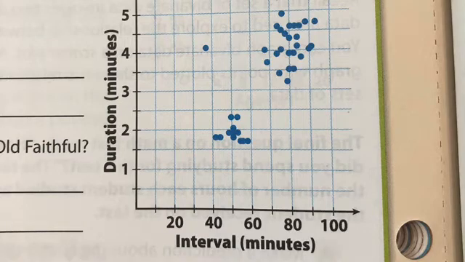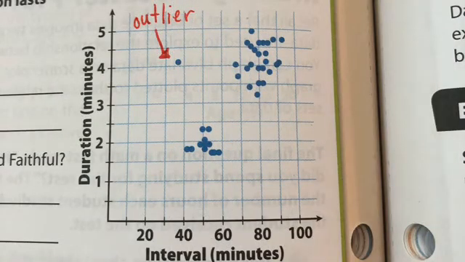When looking at scatter plots, there are some patterns we want to pay attention to. Sometimes we can have two different patterns, one being clusters and another being an outlier. That's kind of like not following a pattern. An outlier is any point that is outside of the regular pattern. For example, you can see this point lies outside of the other two groups of points. It doesn't really follow any pattern.